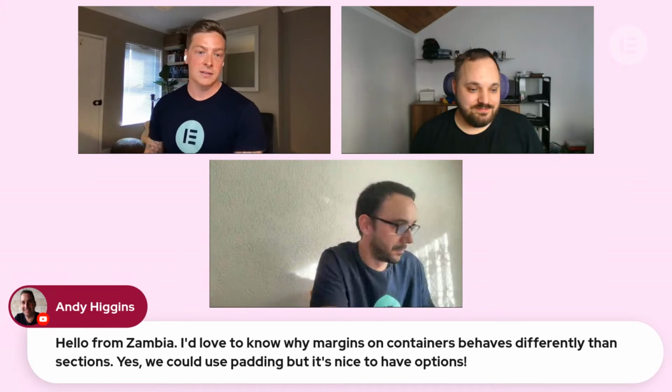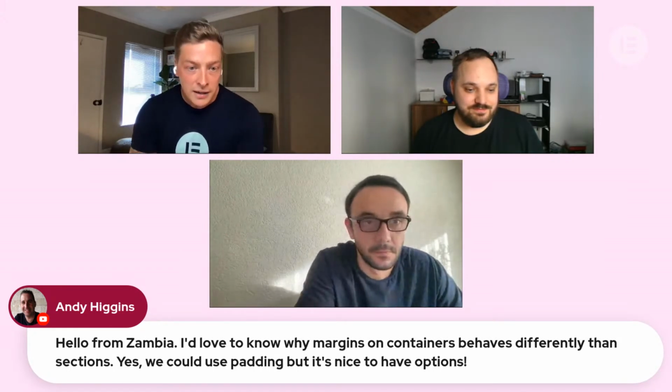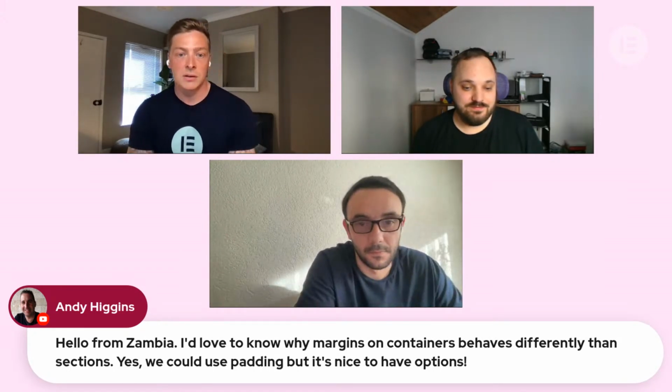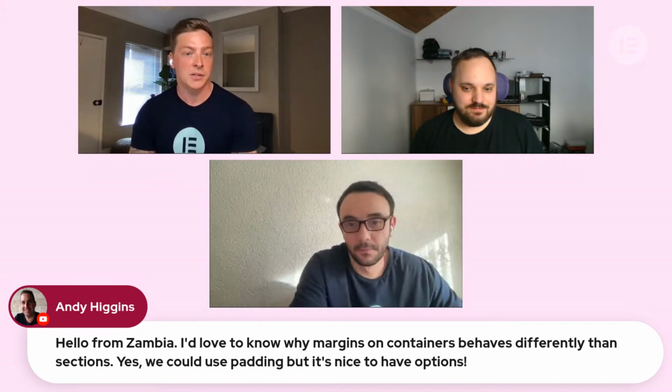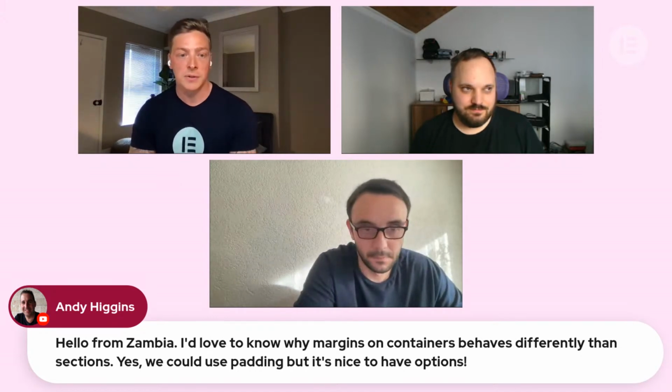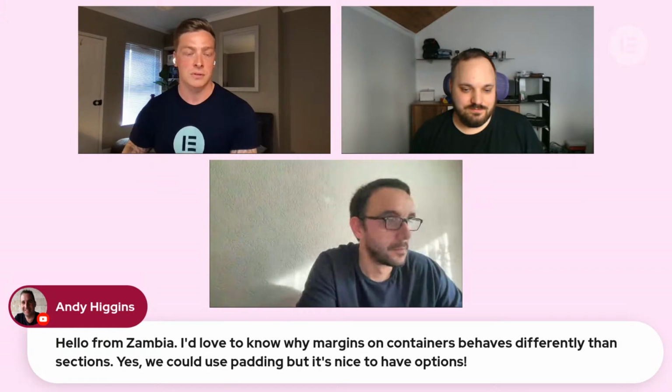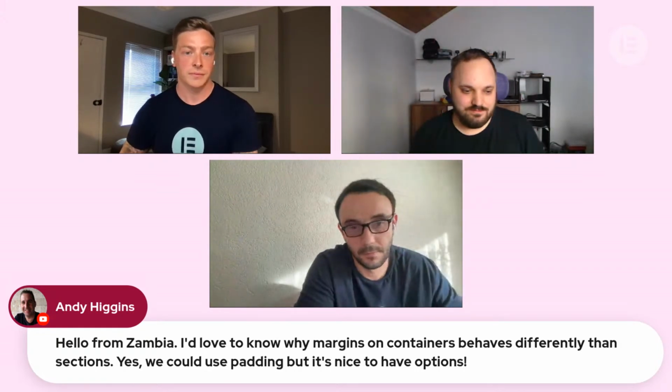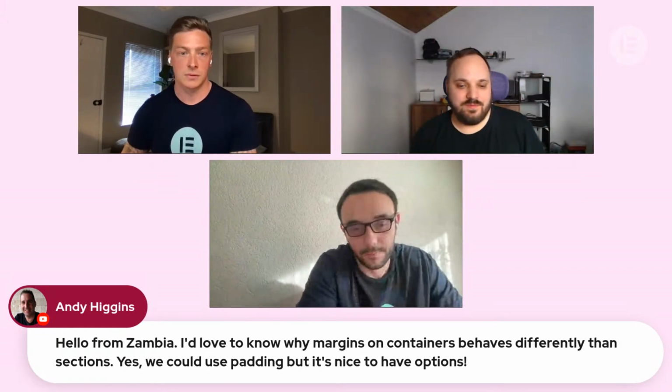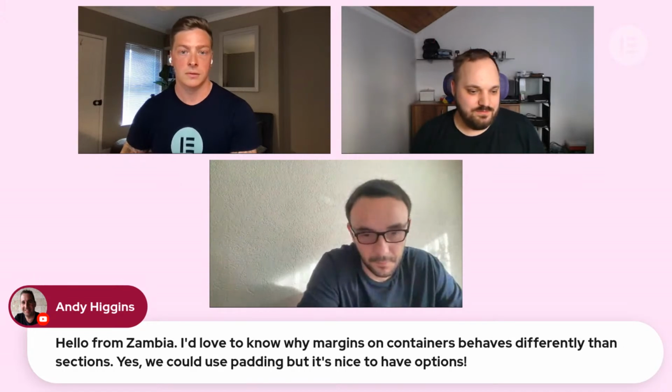So Andy Higgins, hello from Zimbabwe. I'd love to know why margins on containers behave differently than sections. Yes, we could use padding, but it's nice to have options. Okay, so Latif, do you want to take this one?